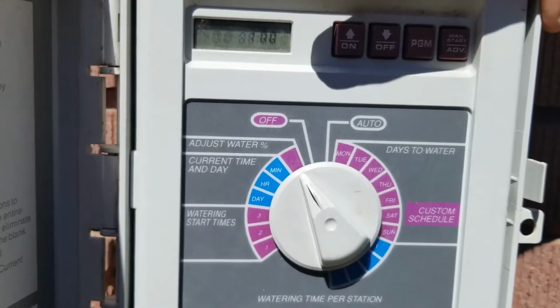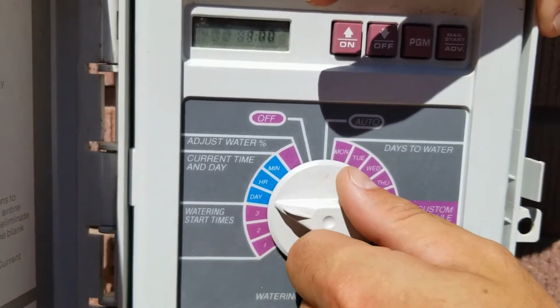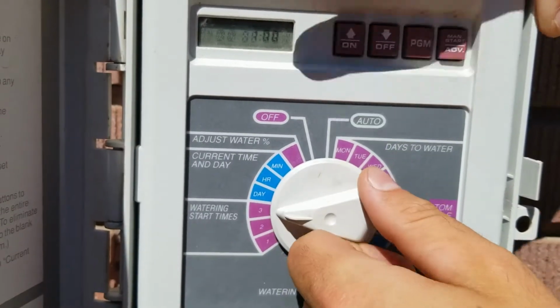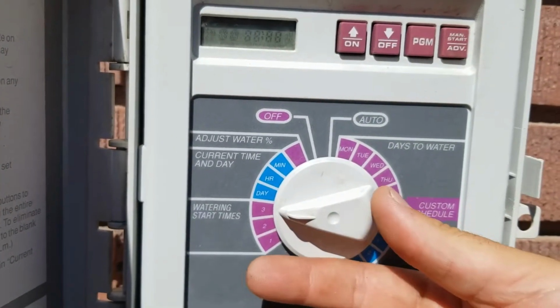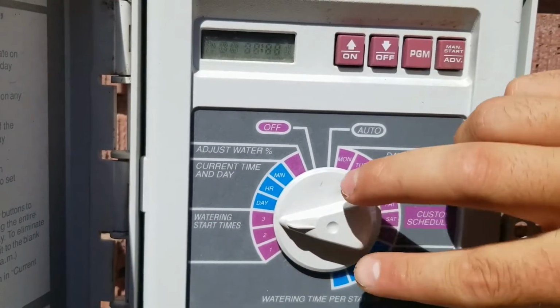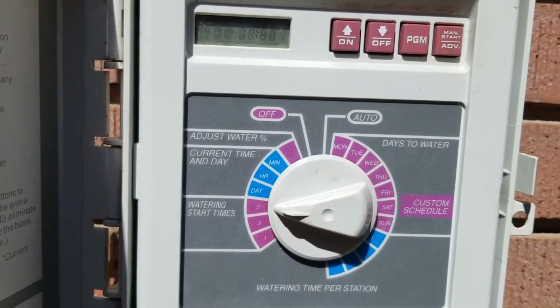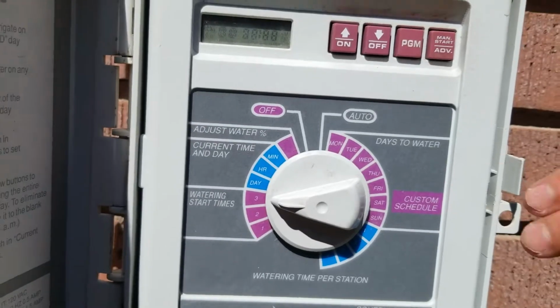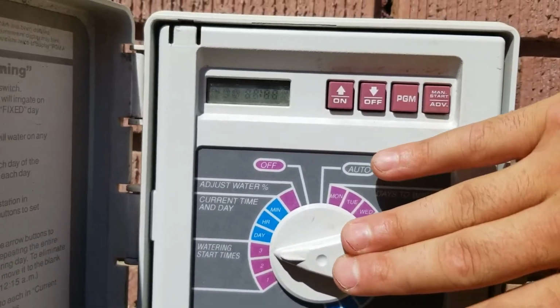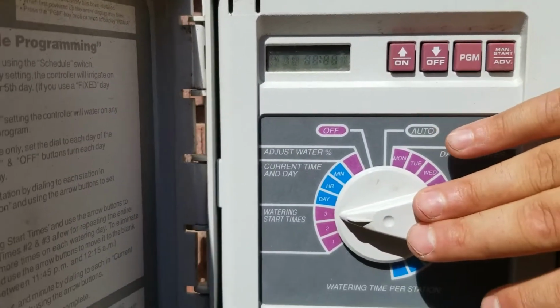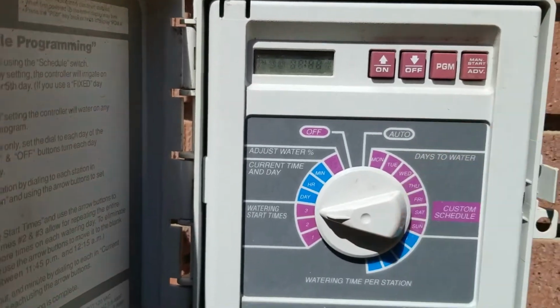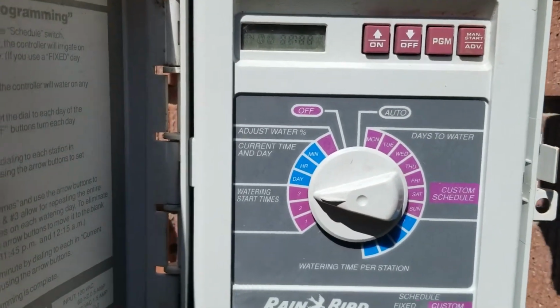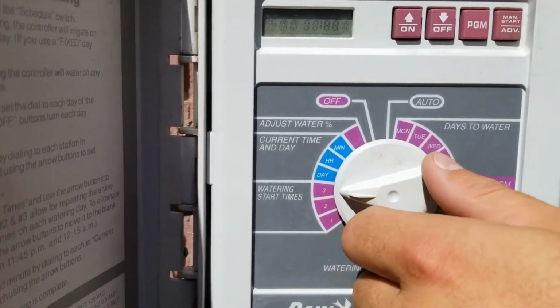Now, we want to go to watering start times. So 1, 2, and 3. This is going to be if you want to start several different start times during the day, which is not necessarily recommended. Usually the case you want to do this is if your lawn's really dry or if you have new sod and you need to water very frequently to keep that new sod from getting dry and keep it alive.